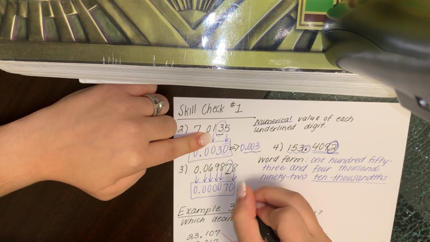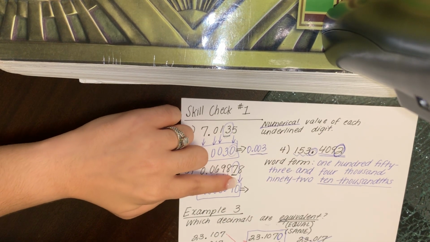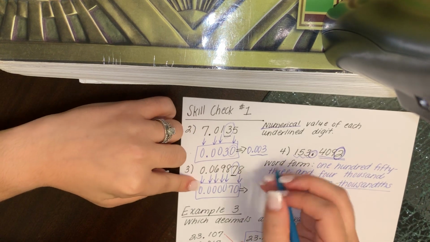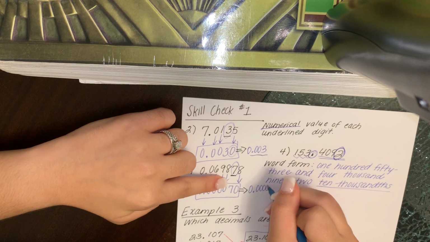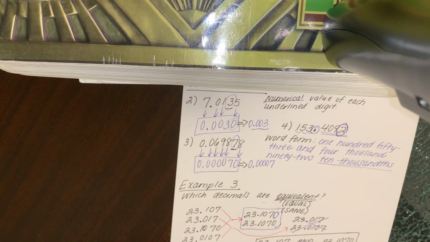The next one, do I have a 0 at the end as well? Yep. I don't really need to write it, so another way that I can write this is 0.00007. Okay? So that's how you handle how to tell if something is equivalent or not. All right?